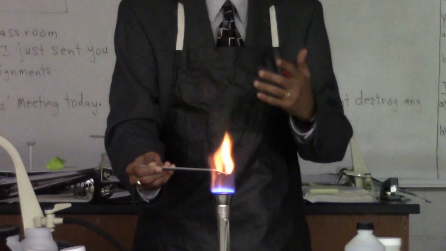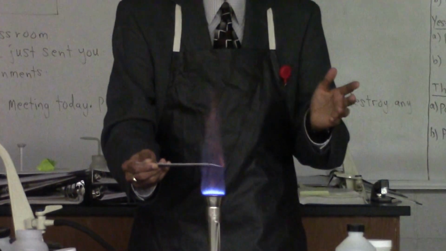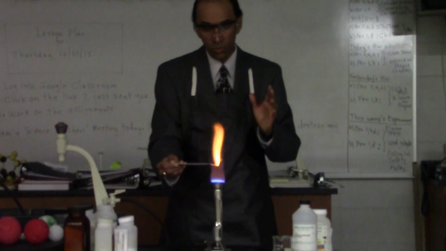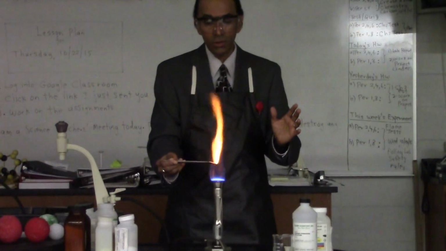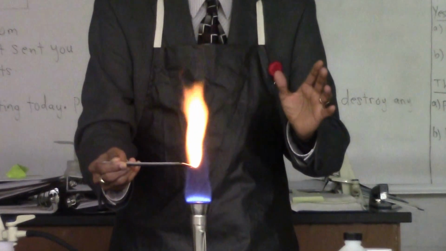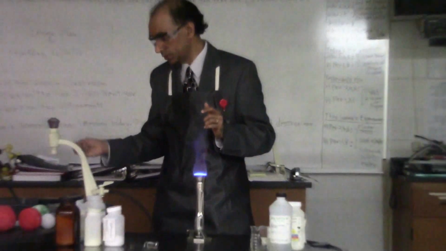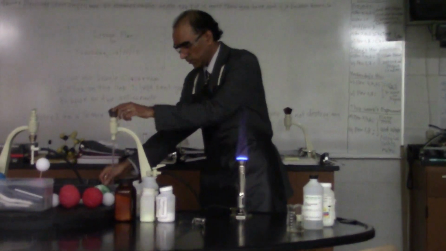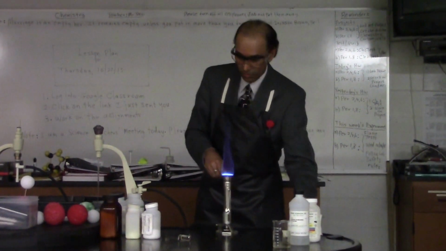And you can see that's a characteristic color for any substance that contains sodium. All right, so that's sodium chloride, and any sodium compound, including baking soda, baking powder, etc., will all give you the same color. All right, so that's the first one. Let's go to the second experiment.